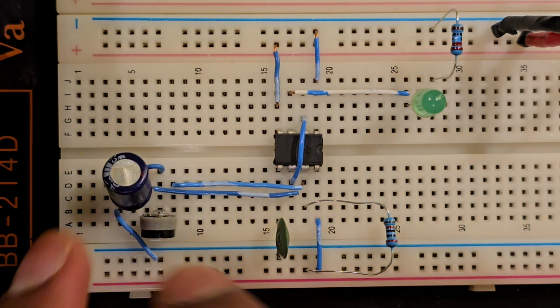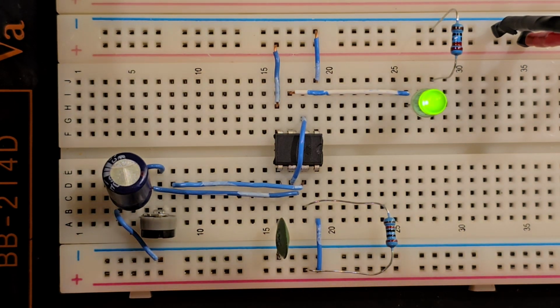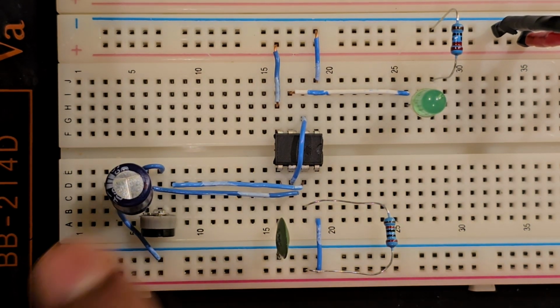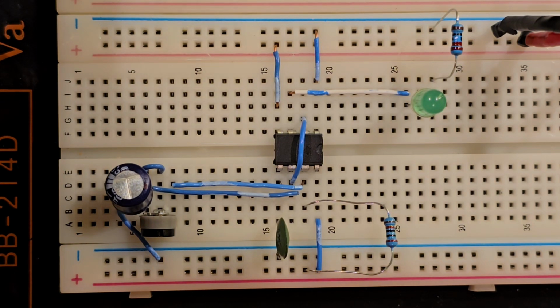All right, now you can see it's taking a very long time to turn on and turn off, meaning the frequency is quite low compared to the 10 microfarad capacitor.